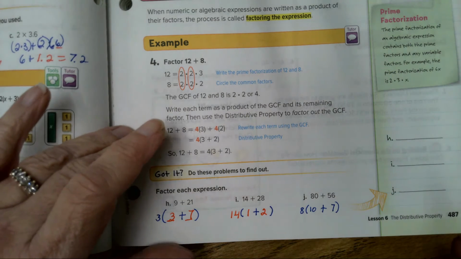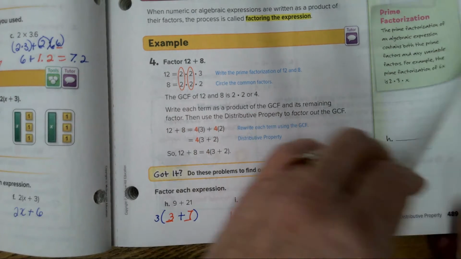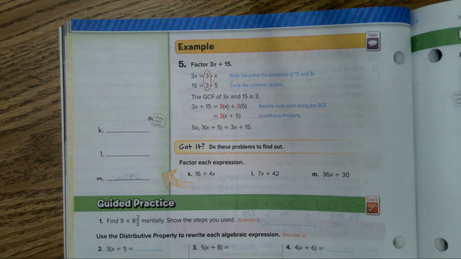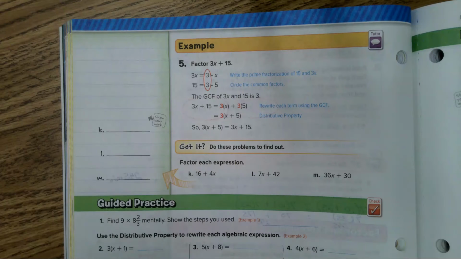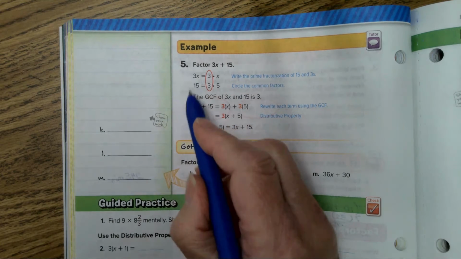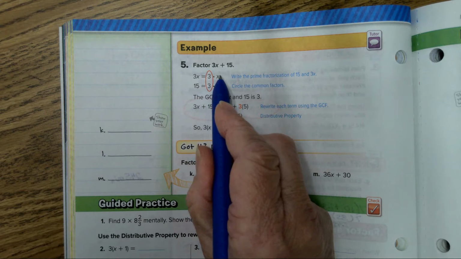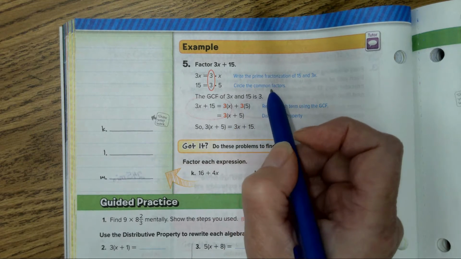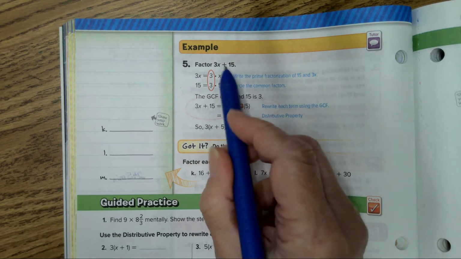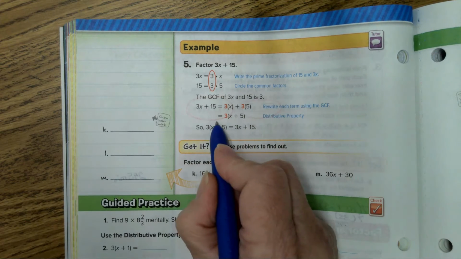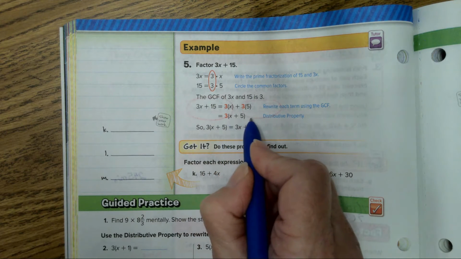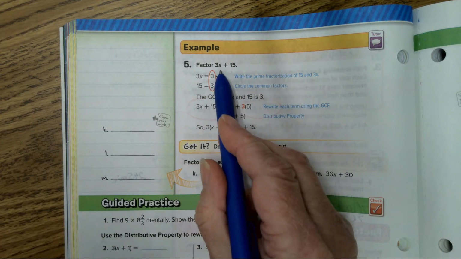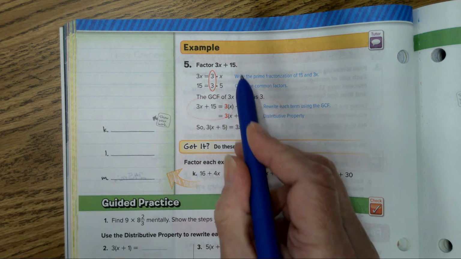Now, let's go on to page 488. Example number 5. In example 5, factor 3x plus 15. Well, 3x equals 3 times x. 15 will equal 3 times 5. You're doing the factorization. What do they both have in them alike? They both have a 3. So it's going to be 3 times x plus 5. 3 times x is 3x. 3 times 5 is 15.